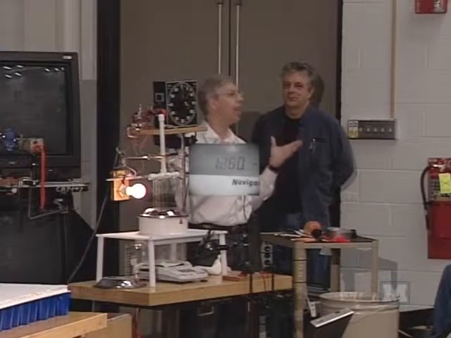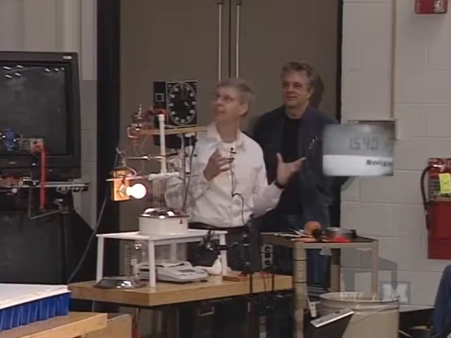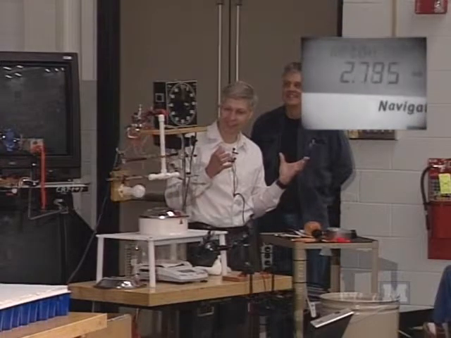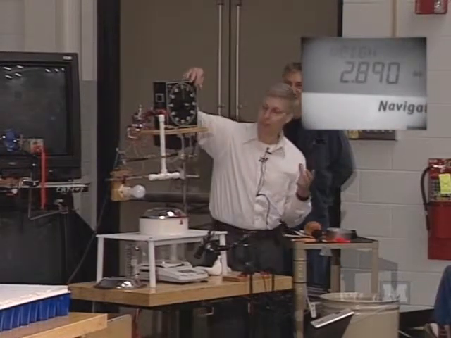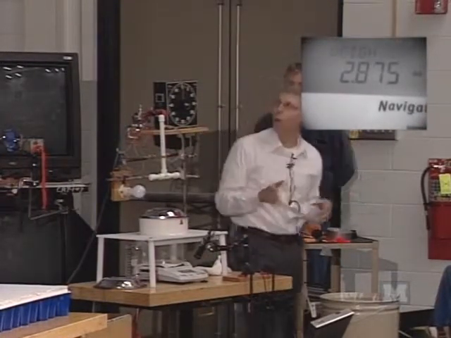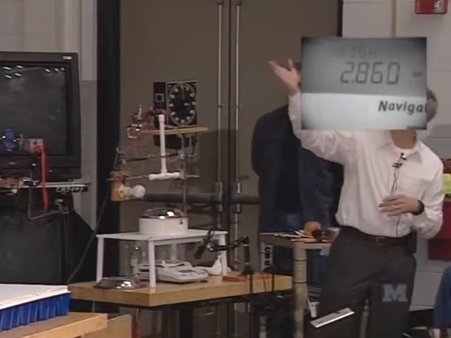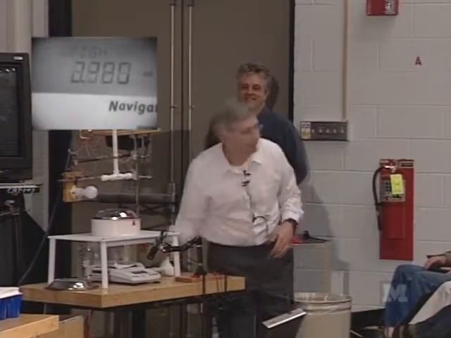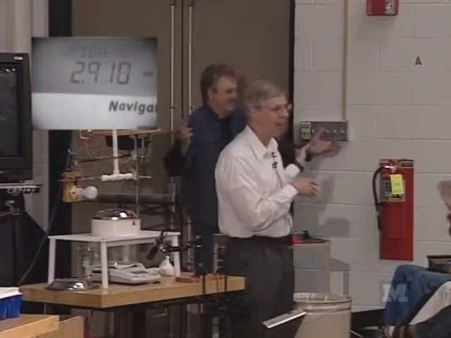Right now we are collecting light. Our picture's done. We have collected 2.86 units of light in our bucket. All right, let's give Warren a hand. He worked very hard on this.